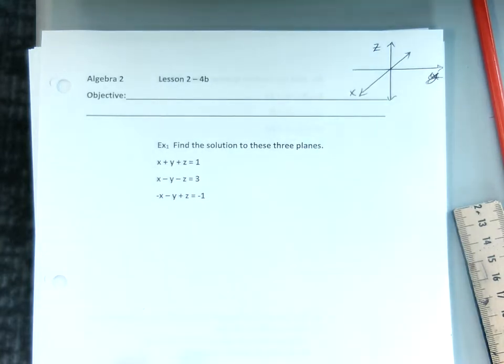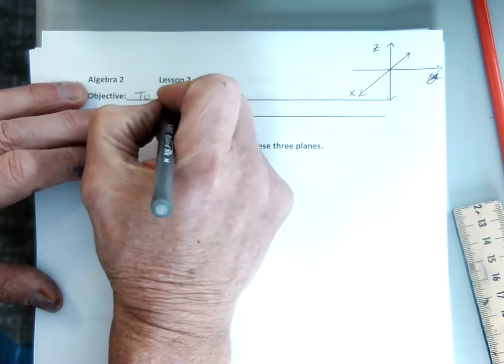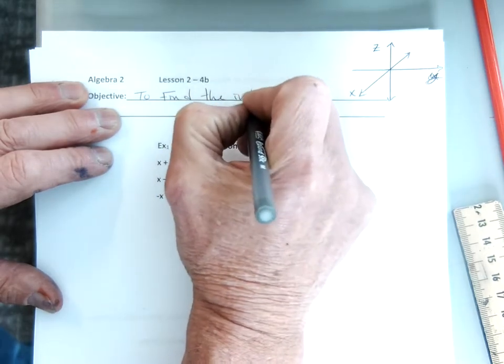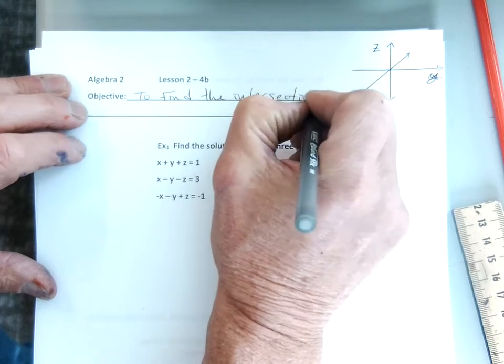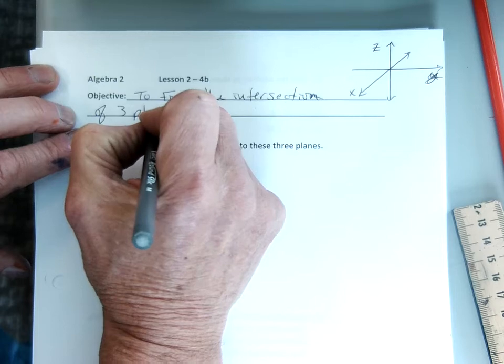Okay? So, our objective is to find the intersection of three planes.